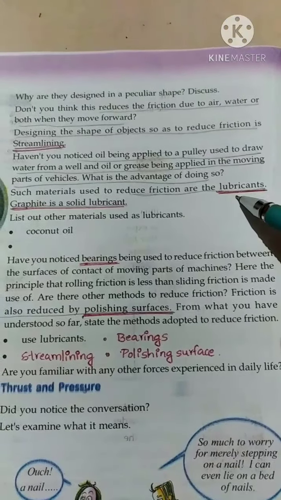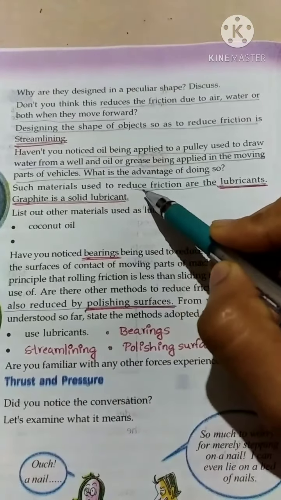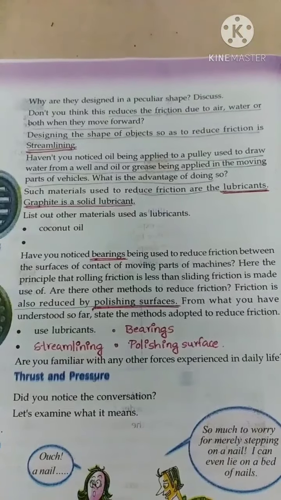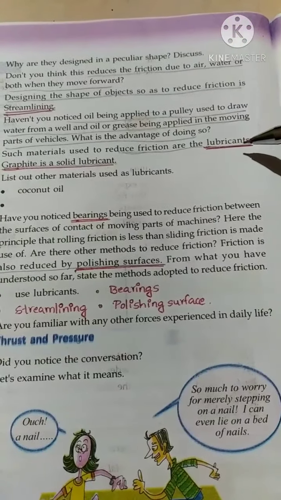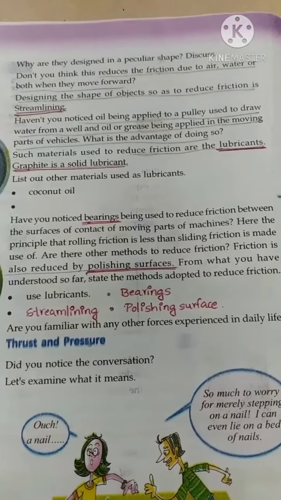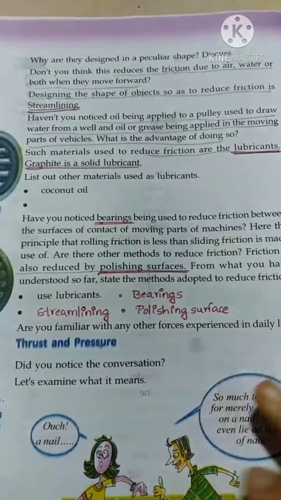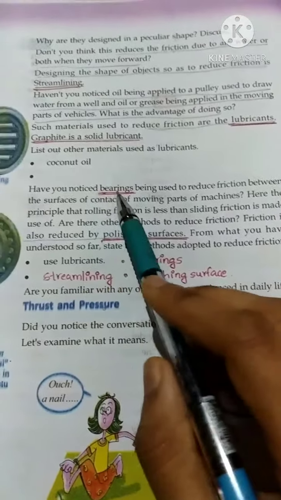After that we studied lubricants. So what are lubricants? Materials used to reduce friction are called lubricants. Examples of lubricants are oil, grease. Then graphite is a solid lubricant. Then we studied bearings.